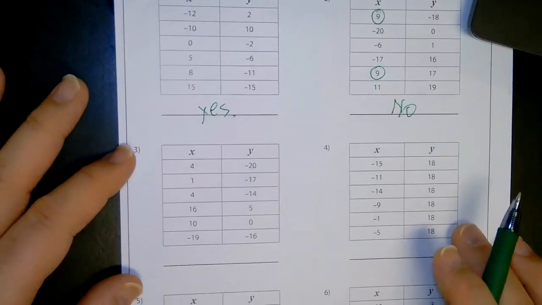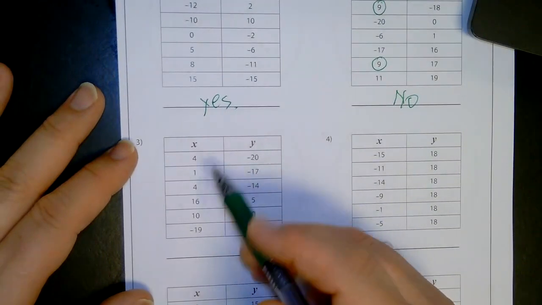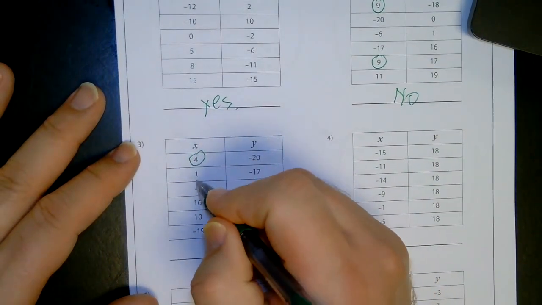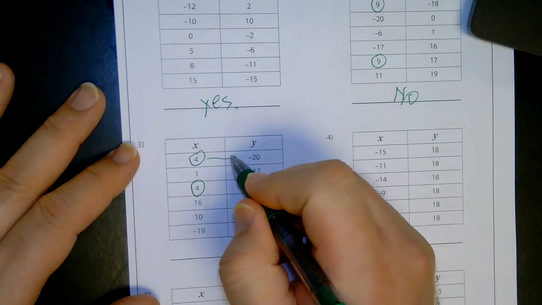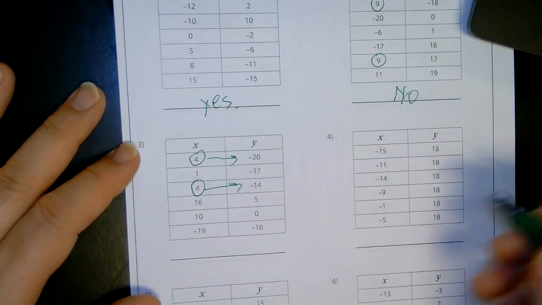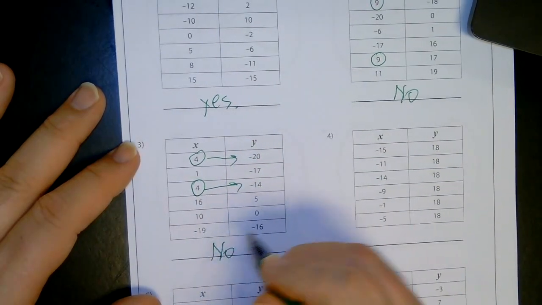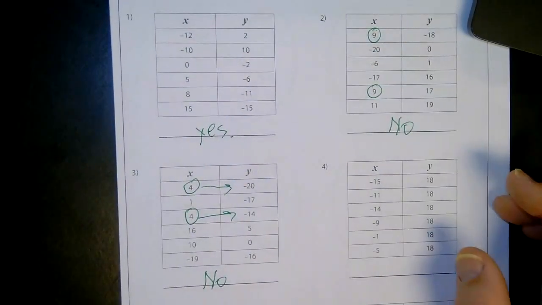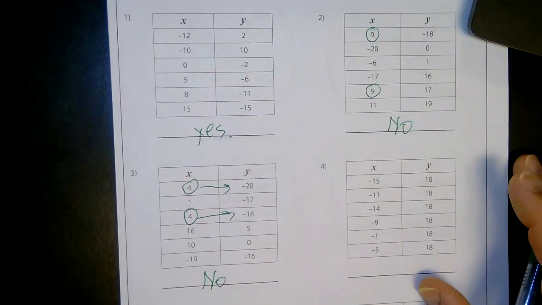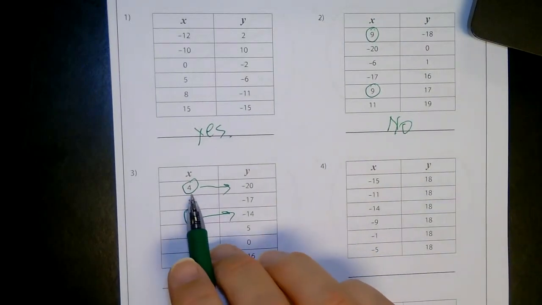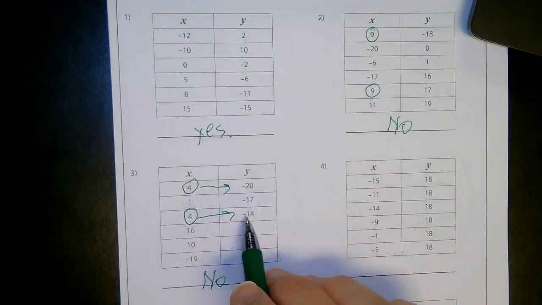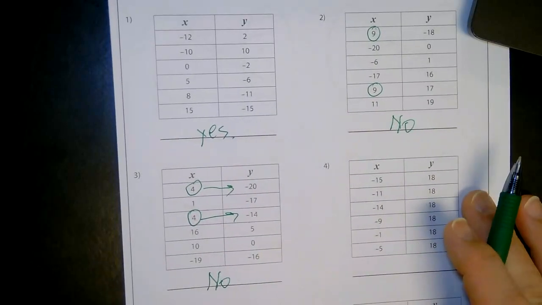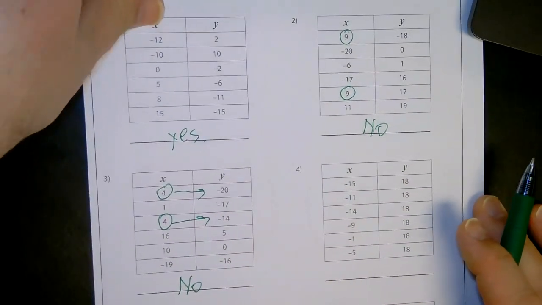Alright, number 3. Okay, we have 4, 1, 4. Oh, there's my duplication right there. 2 4s. And they are going to different y values. That's why it would be a no. And you would find too, if you were to use graph paper on these and you did your vertical line test, the vertical line test here at 4, negative 20 and 4, negative 14, they would be on the same vertical line, which would make them a no.